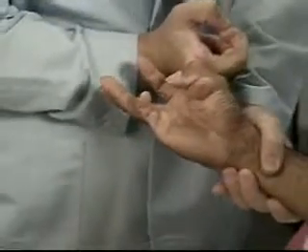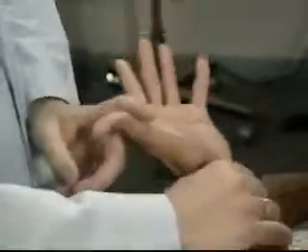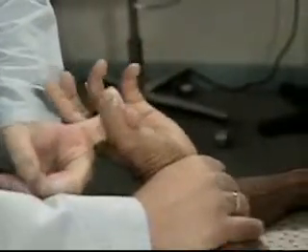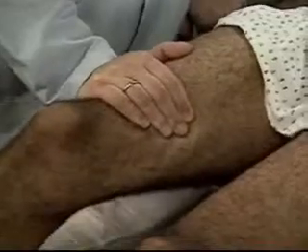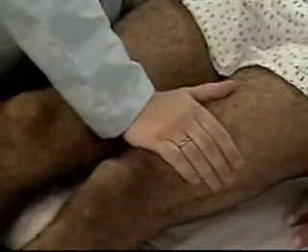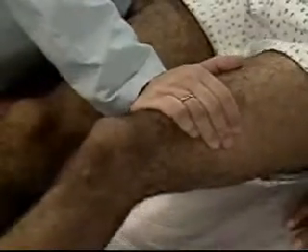To do this, ask the patient to try to touch the tip of his little finger with the thumb while you resist the movement. Assess muscle strength in the legs. Relax. Test hip flexion by placing your hand on the patient's anterior thigh and providing resistance. Relax. Then test hip extension by placing your hand on the patient's posterior thigh and providing resistance.